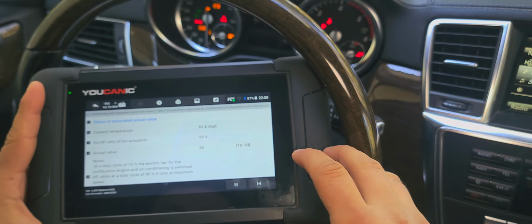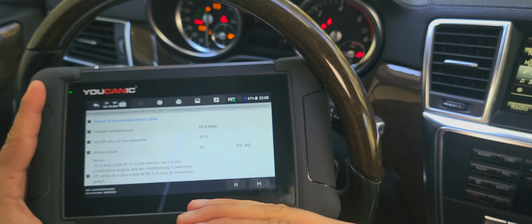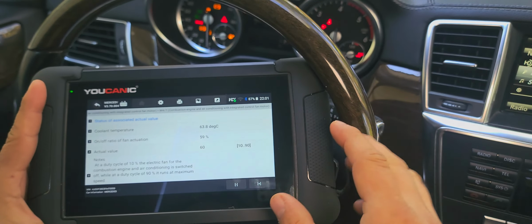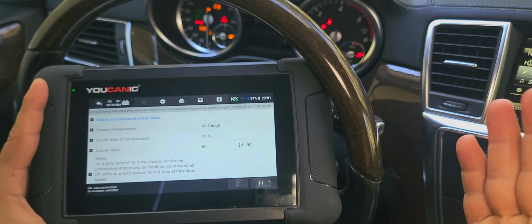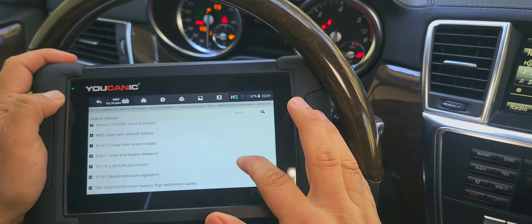You can hear that fan, and it's not like some older cars that used to have one stage, on and off, or like 2 or 3 stages, like low speed, medium. So you can see here all of these tests.